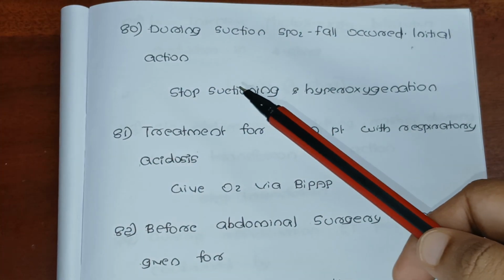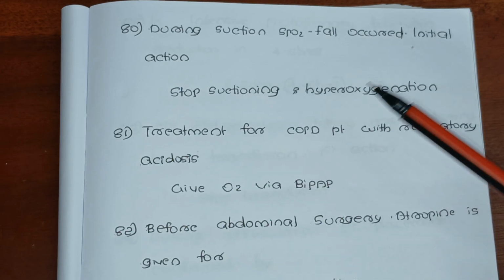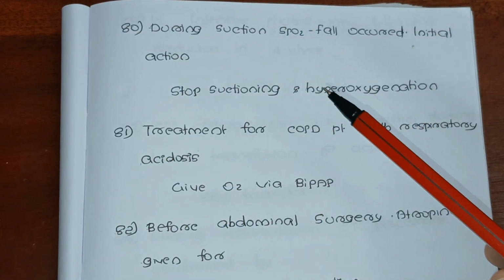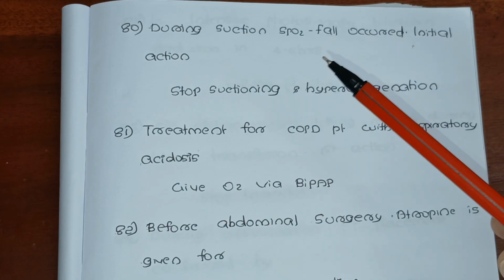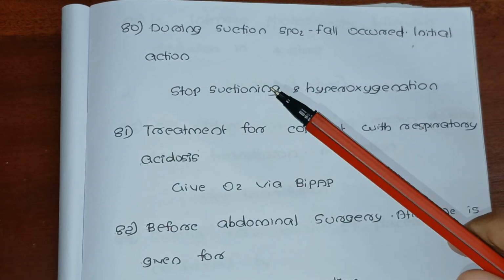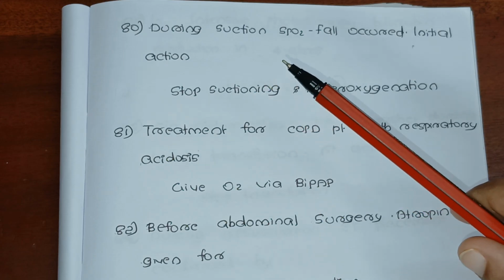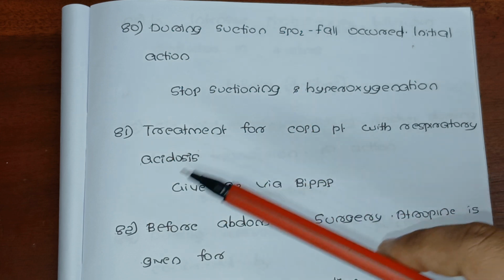During suction, SpO2 fall occurred. Initial action is to stop suctioning and hyperoxygenate the patient. It is due to vagal stimulation. Bradycardia and SpO2 fall will occur during suctioning. Suction should not be done for more than 10 seconds; we have to complete the suction within 10 seconds.